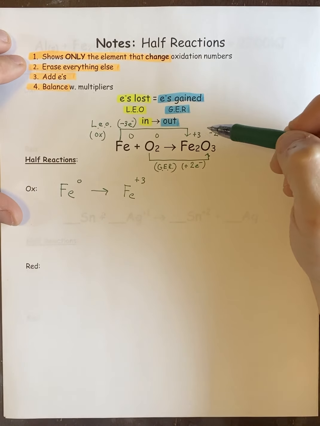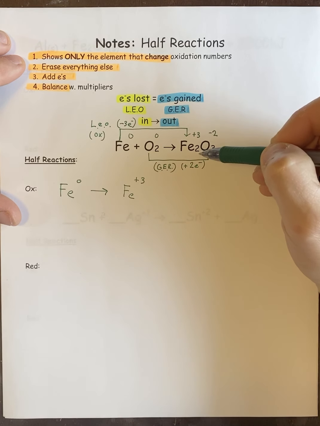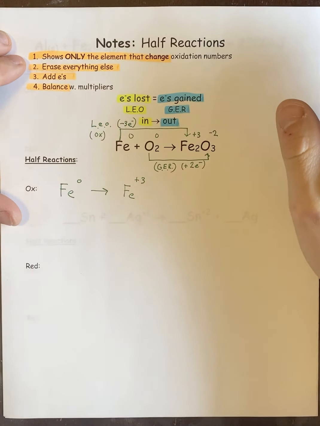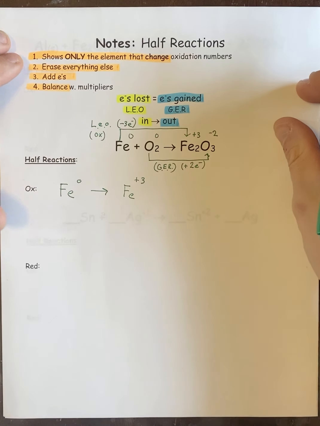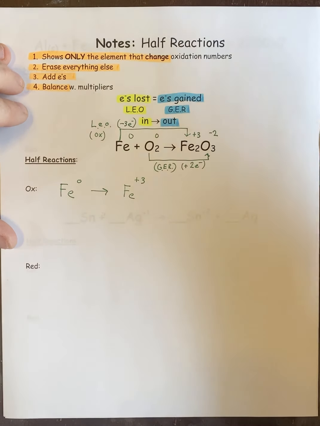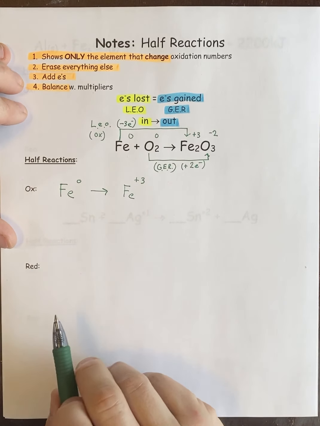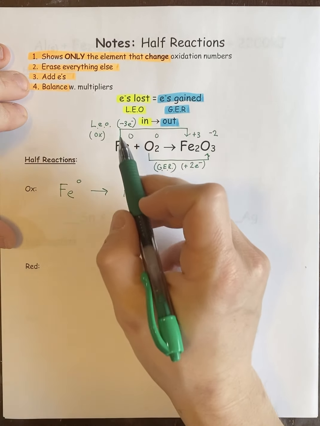Now notice, this Fe2 here that's in the equation, I'm also forgetting about it. We are only going to learn to draw half reactions for a single element. I will show you how to do it for multiple atoms, but it's not something that you have to know. So here's how it works. That's almost my full half reaction. Now I have to figure out the electrons.